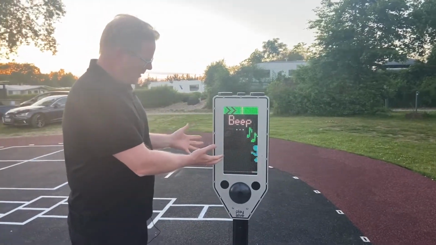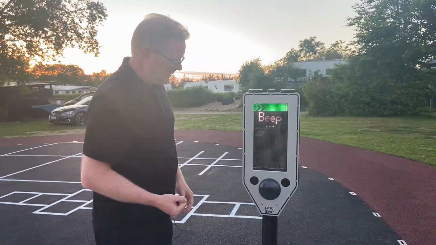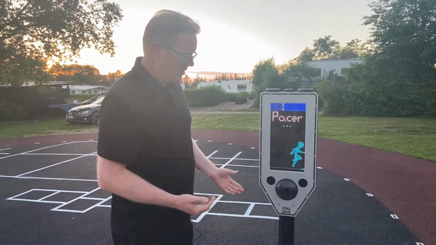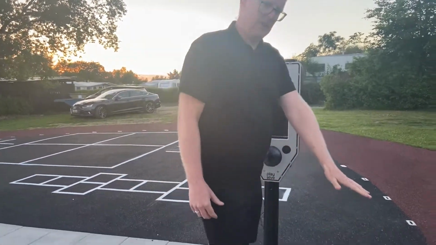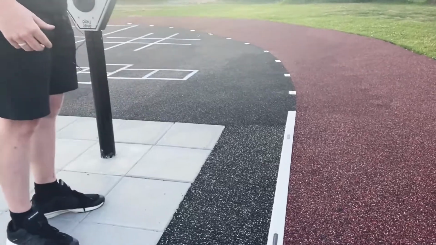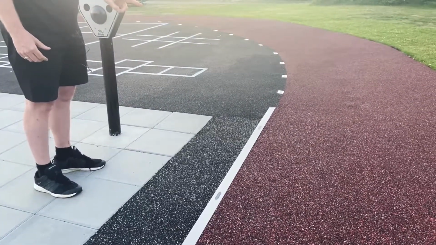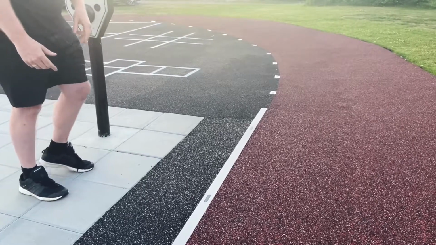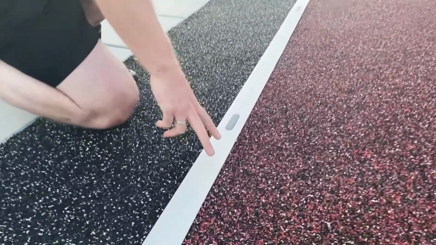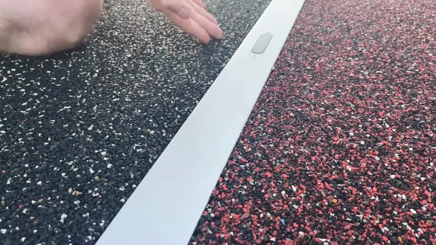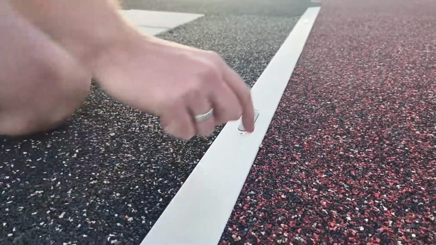So that's one unit. The next unit in this system is going to be the light that's actually in the ground. And in this installation we have actually used 2 different types of ways of implementing it. One example is the one here where we have the light placed into a rail.